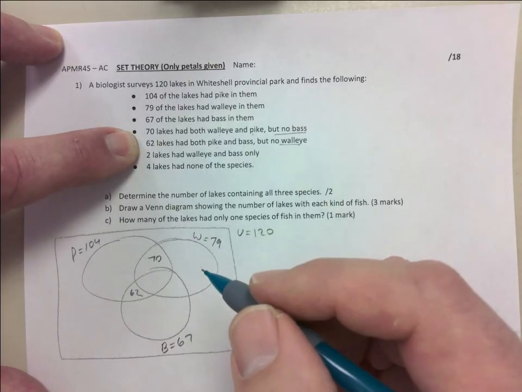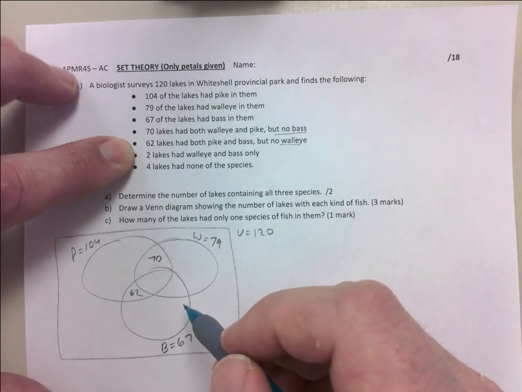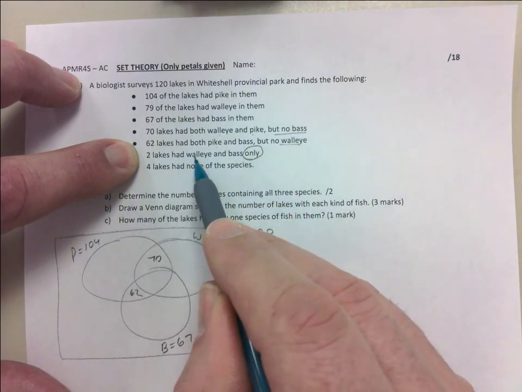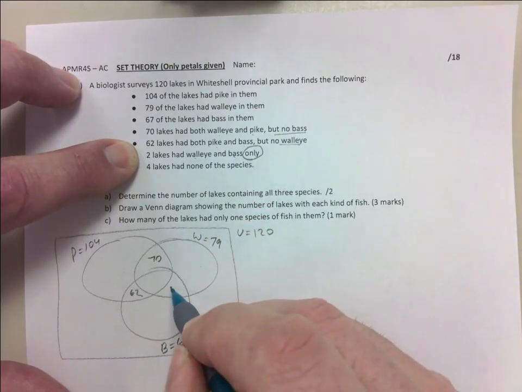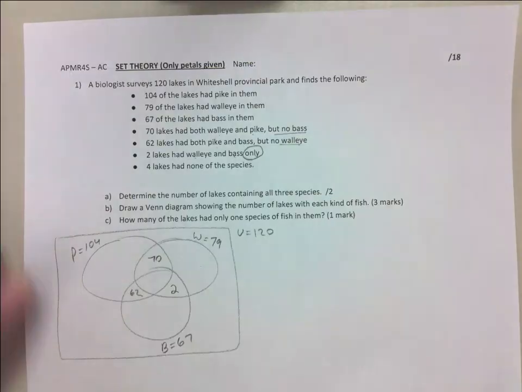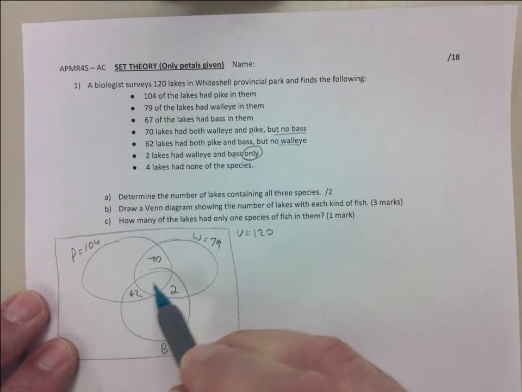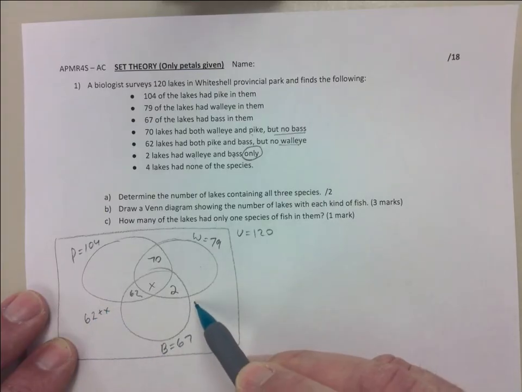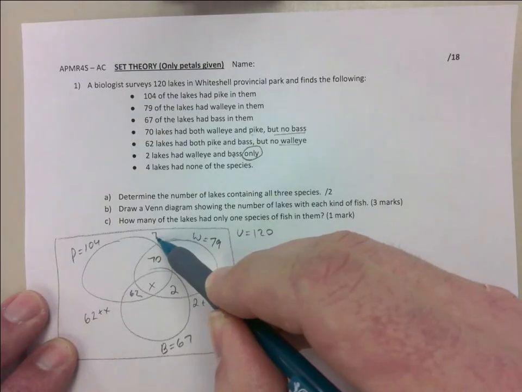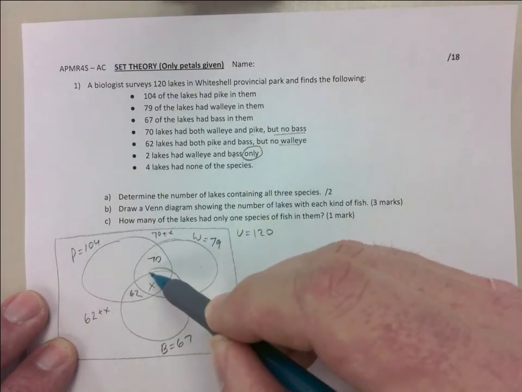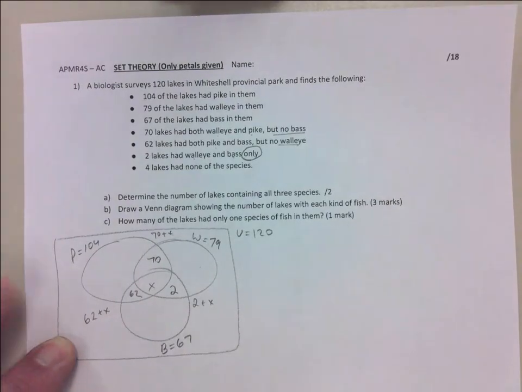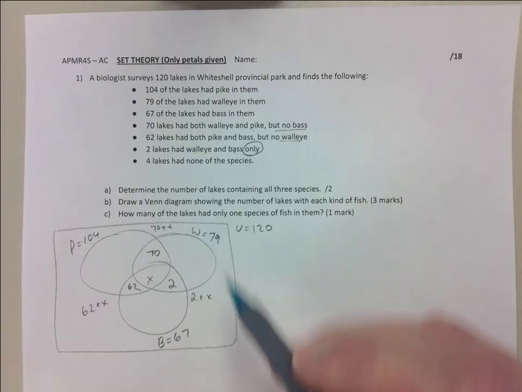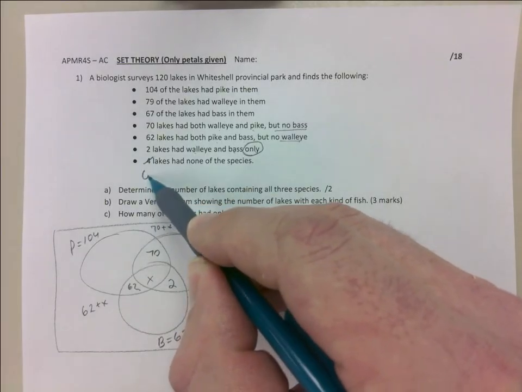And then when it says only, that means it's walleye and bass only, right? So that 2 should technically go there. Okay? And that means that your middle is unknown, so you should go 62 plus x, 2 plus x, and 70 plus x, right? You've got to write the intersections in terms of x in this case, because you've got the totals given. And I told you to change the outliers to 6, right?